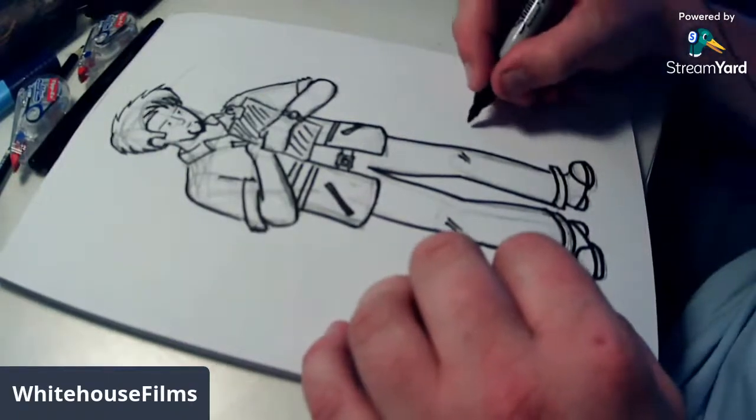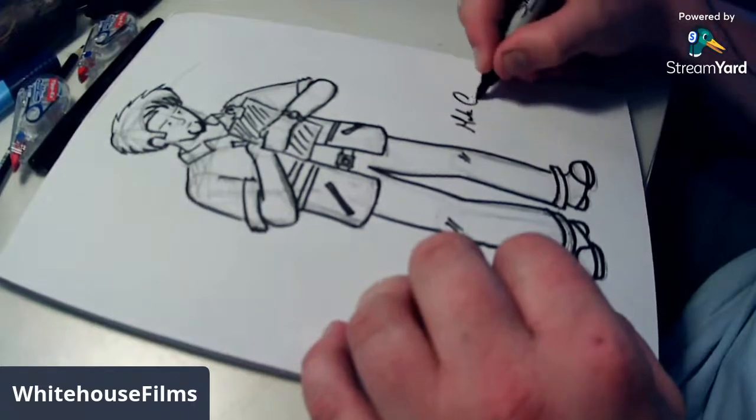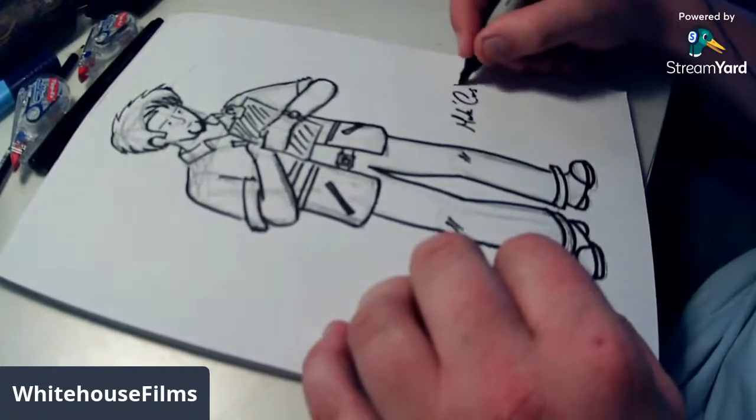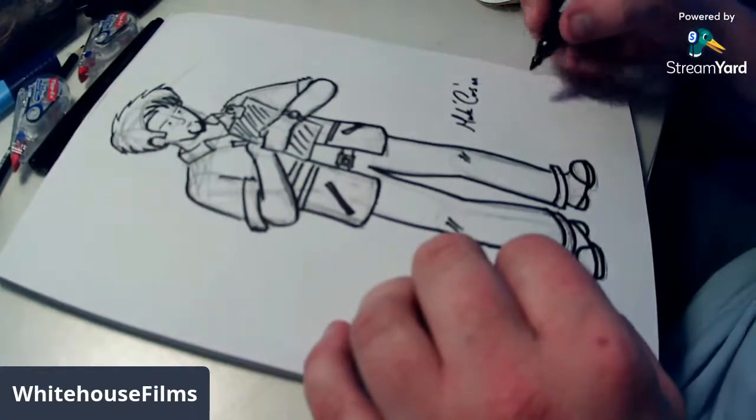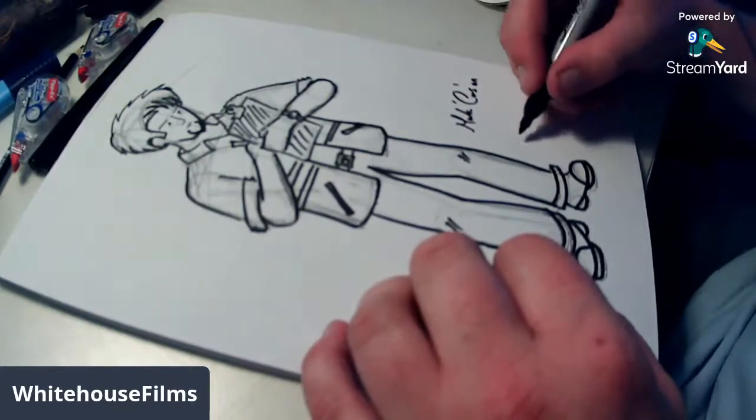So I'll just write his name, Mark Carson. So you can see why I chose the surname Carson, because it's the only way I can work the nickname Cars in.